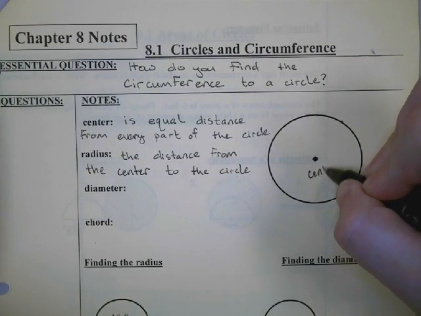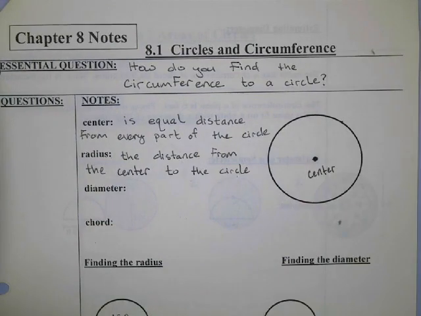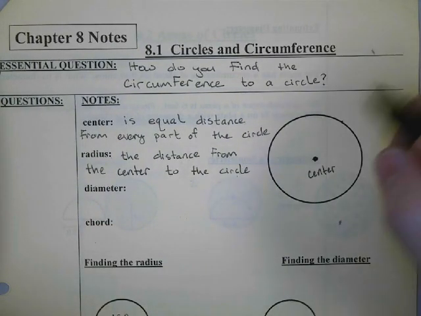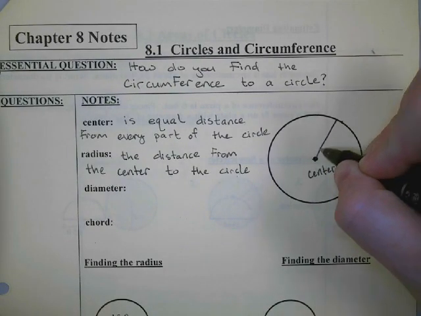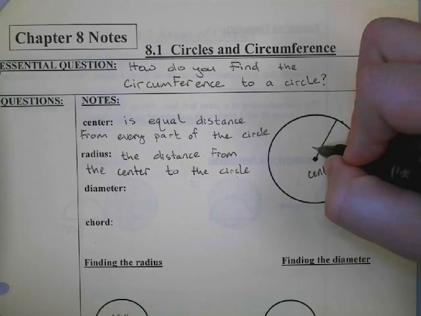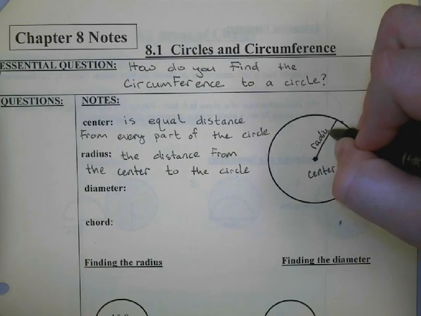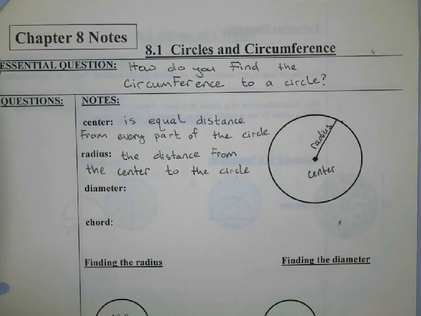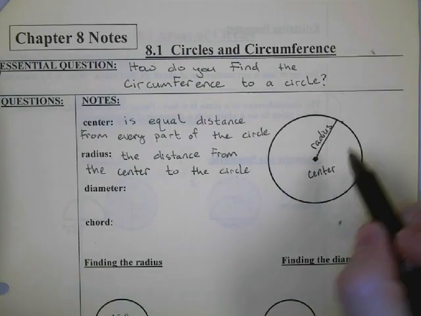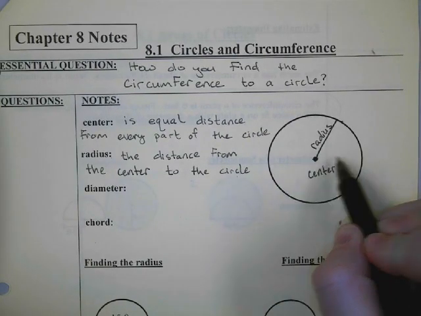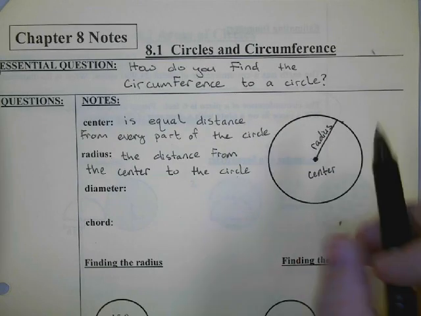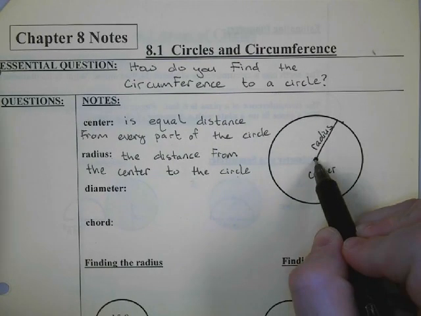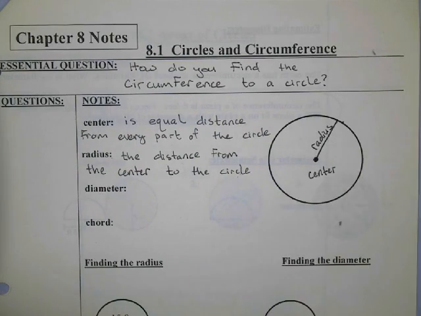Here's our center. And I can draw a radius from the center of the circle out to any edge. So I'll just do this as our one example. But you could imagine that there could be multiple radii. So I could draw a radius from the center to here, here, or here. Essentially, I could draw a radius from the center to any point along the circle.